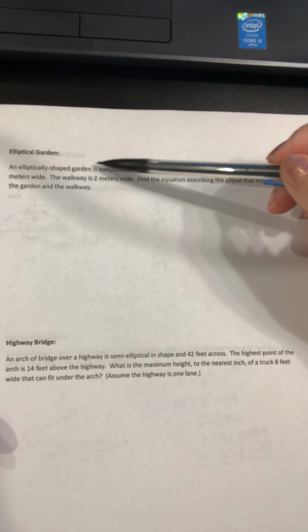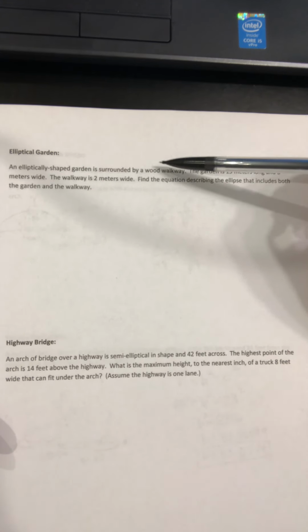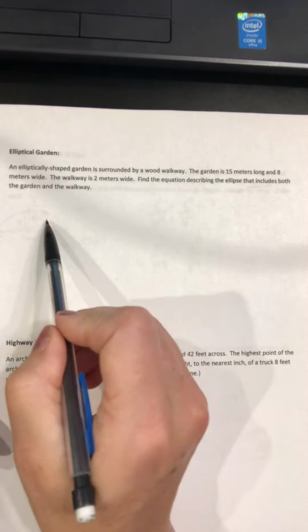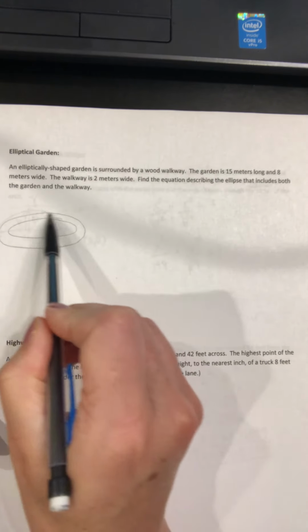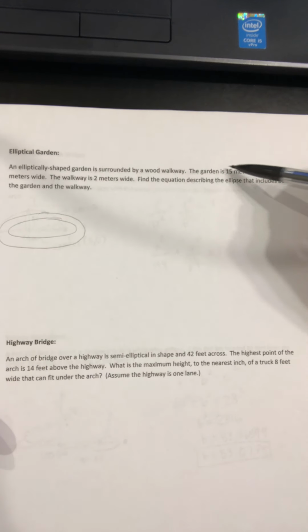Now if we look at this one, okay, we have an elliptical garden. So what does it say? An elliptical shaped garden is surrounded by a wood walkway. Okay, so we have a garden. We have a walkway around it. Seems like that to me. The garden is 15 meters long and 8 meters wide.